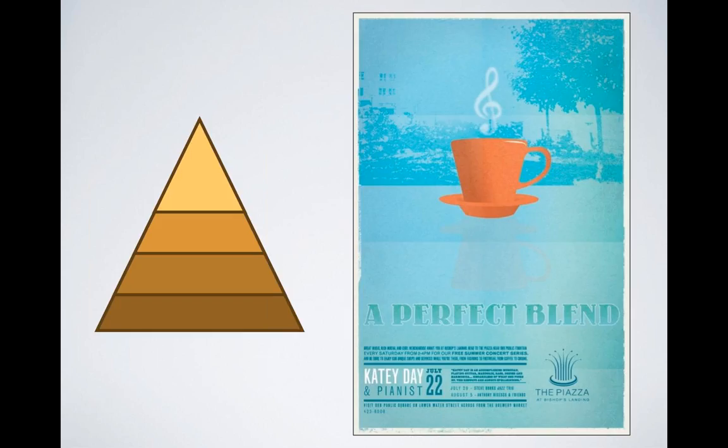Here's an example. Just looking at this, immediately, what is the dominant element in this poster design? And Randy says the cup. And that's right. Why is that?